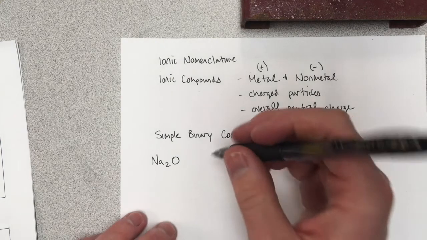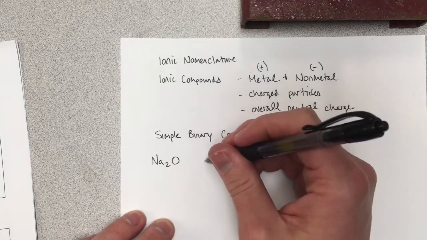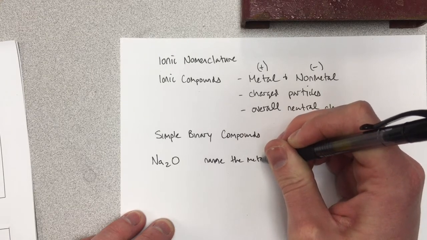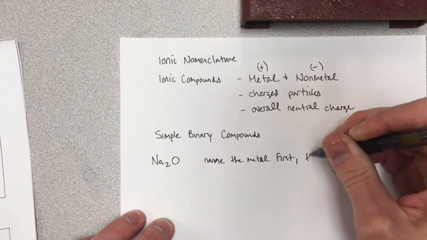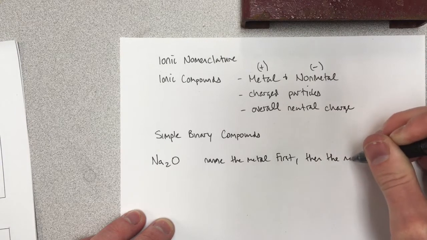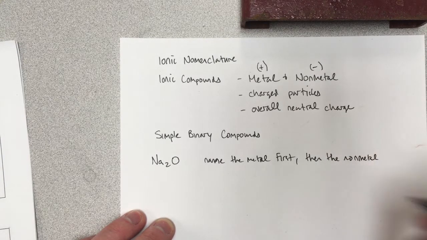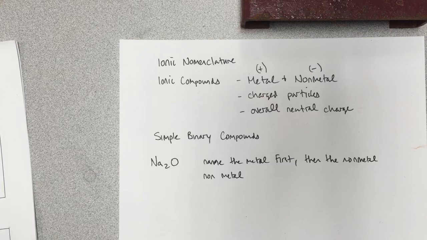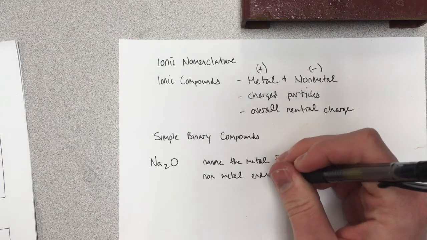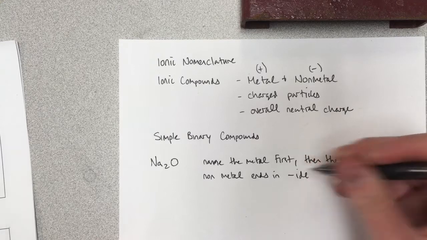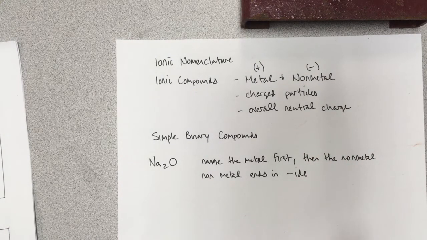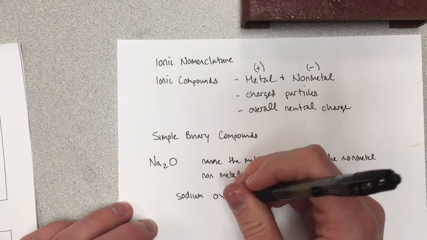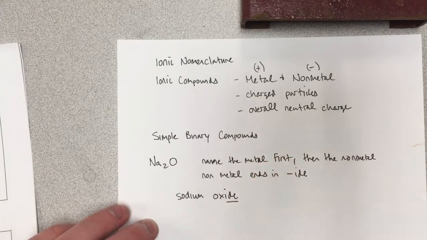This is a simple compound to name. What we're going to do is we're going to name the metal first. Then the nonmetal. The nonmetal, the name is going to change. It will always end with the suffix "ide." So for this example, it'll be sodium, and instead of oxygen, it'll be oxide, sodium oxide.